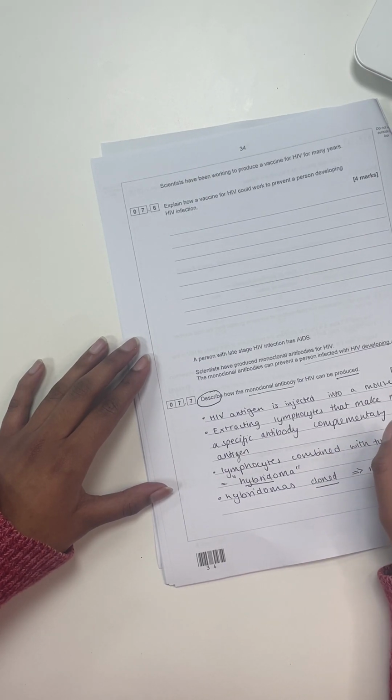That means you have many cells which can produce the antibody.